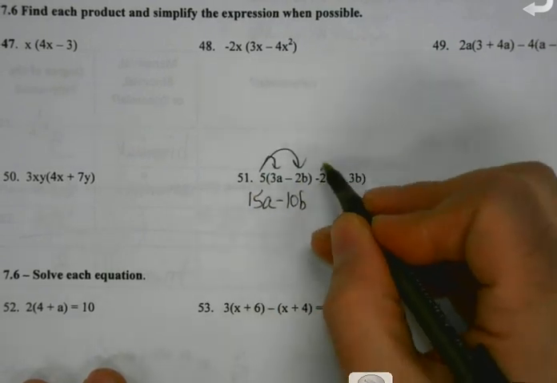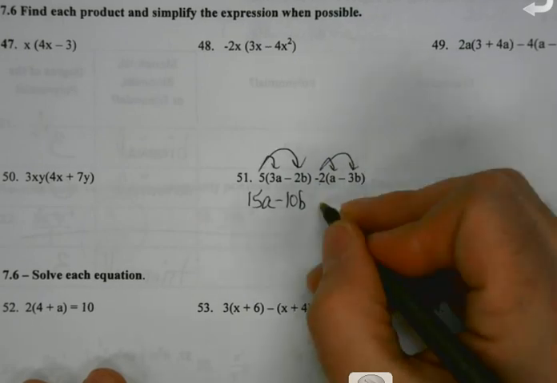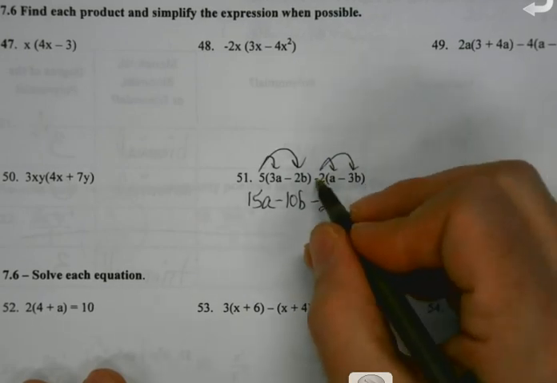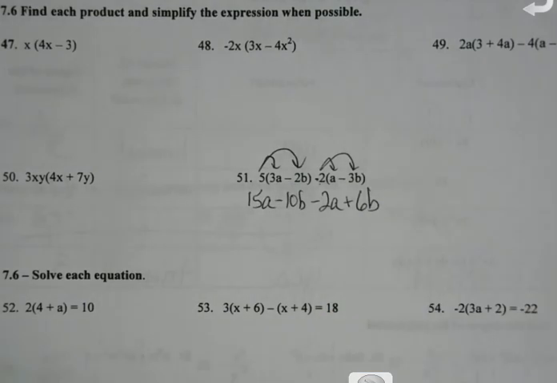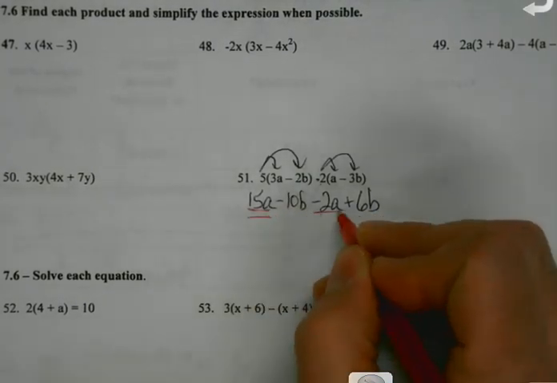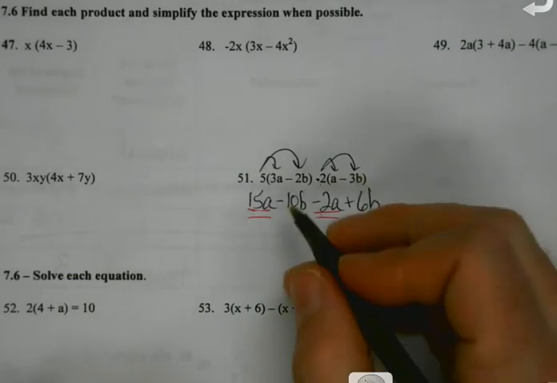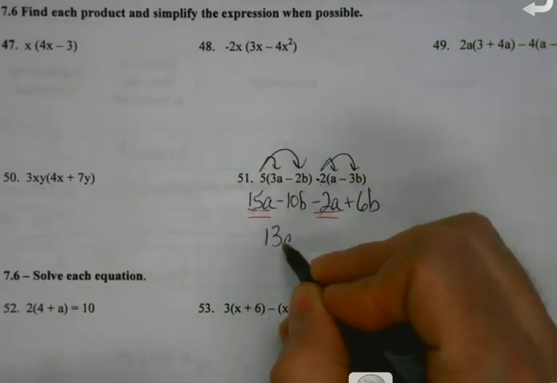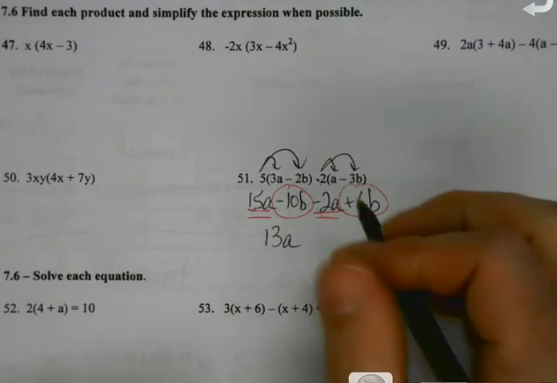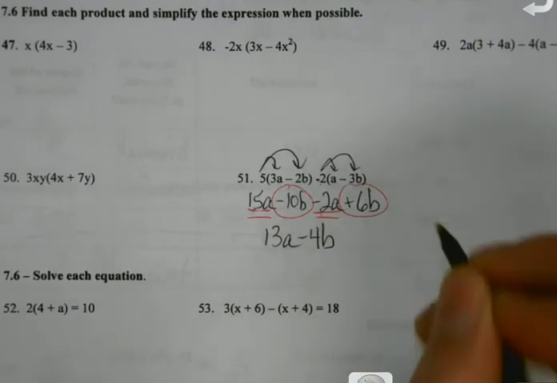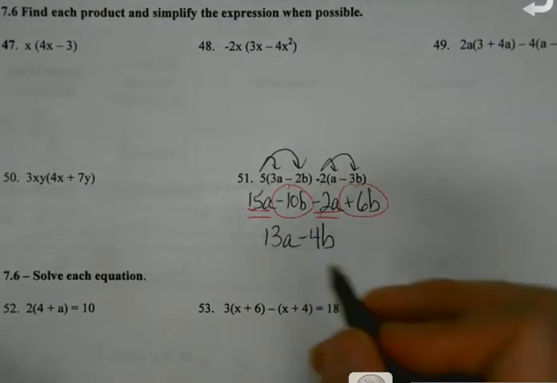This is a -2 that I'm distributing. Negative times negative is positive. And are there any like terms I can combine? There sure are. 15 minus 2 is 13a. -10 and +6 is -4. And I'm good.